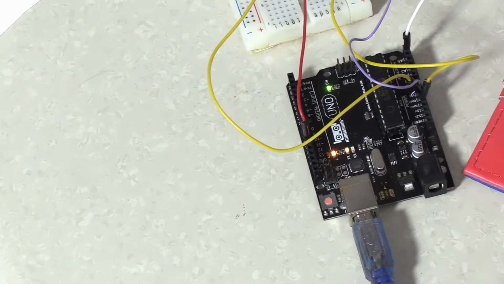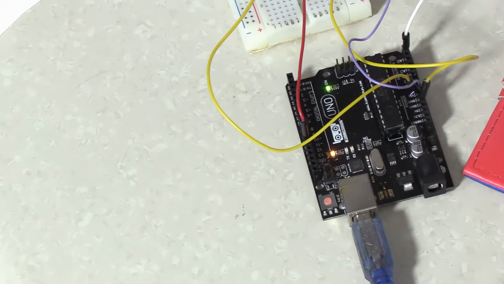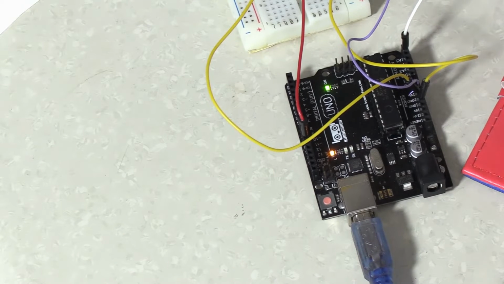It's a very simple program, a combination of analogRead, analogWrite, and a little bit of calculation, and the serial monitor: Serial.begin, Serial.println, and finish. It's a combination of analogRead and analogWrite. In analogWrite, you have a scale value of 255, and in analogRead, you have a scale value of 1023.